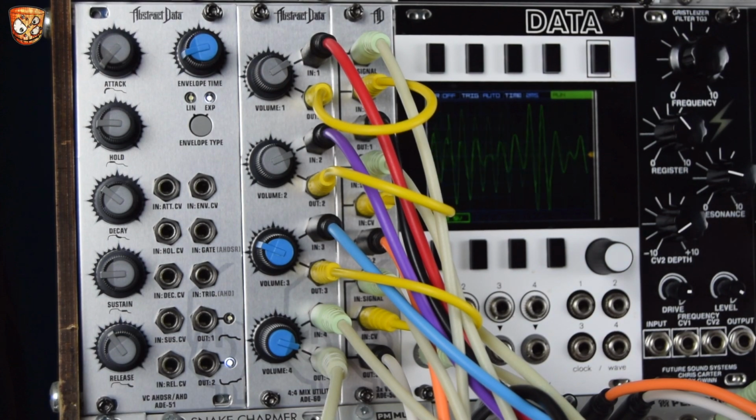And attenuators are needed in all sorts of places in your rack. So even for something this basic, having a few attenuators dotted around the system is well worth it.